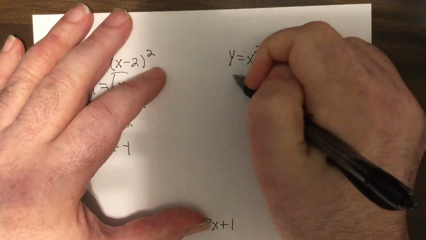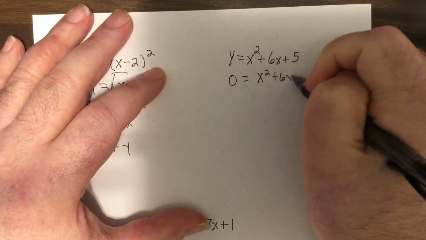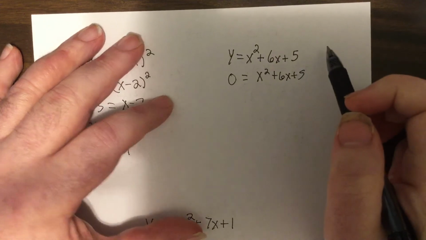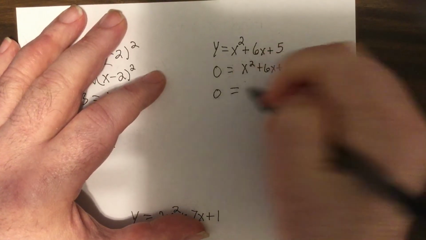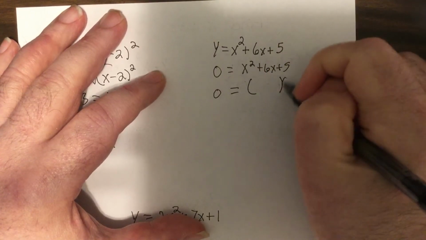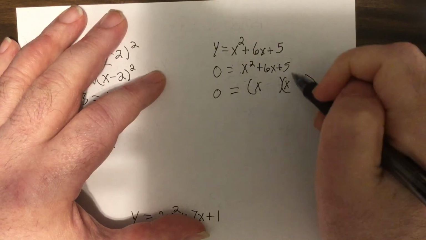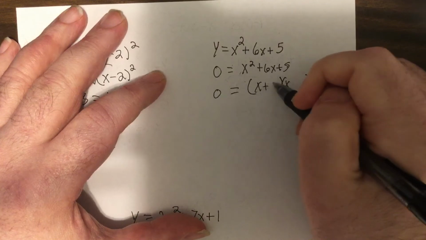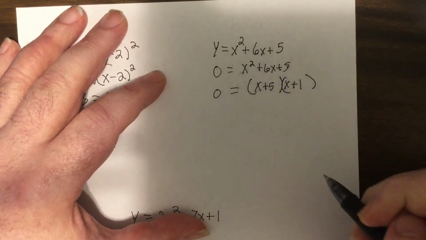This one, put 0 in. Now, I could do quadratic formula, no problem. Or I'm going to factor it myself. I like factoring if it's easy. This is a 1, so x squared is x and x. What do you multiply to get 5, but you add to get 6? And both signs are the same as the middle. Would be 5 and 1.